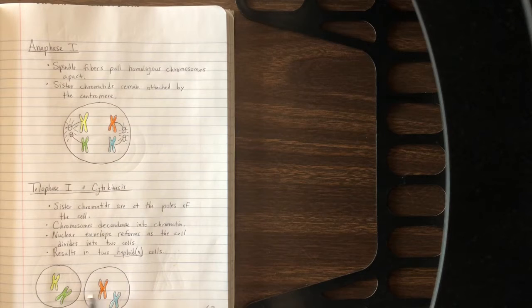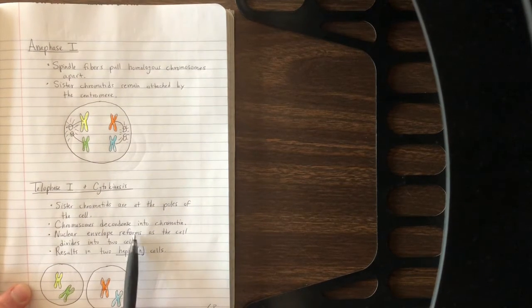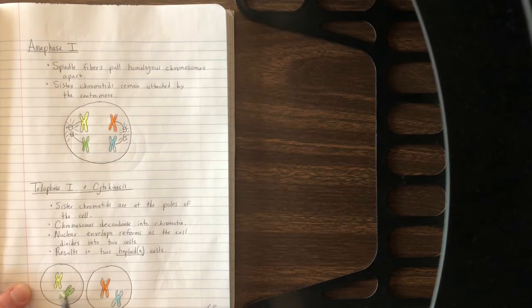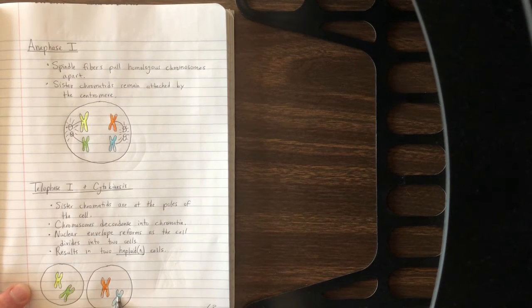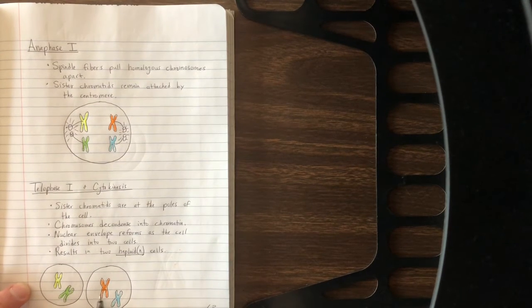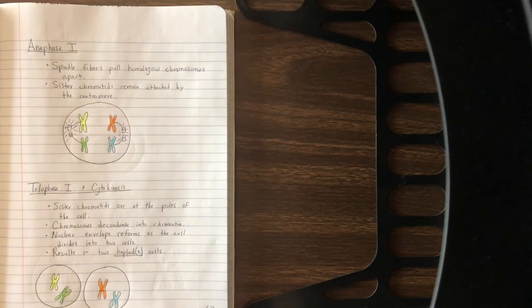Now, this is not what it would end up looking like because the nuclear envelope would reform as these two cells separate. These also would not be in the form of chromosomes. They would be in the form of chromatin. But for the sake of showing you how the chromosomes separate into the two cells, I'm going to leave them here in the format of chromosomes. But just understand that the chromosomes will decondense into chromatin, and they will have a nuclear envelope that reforms as the cell divides into these two to help keep everything together.